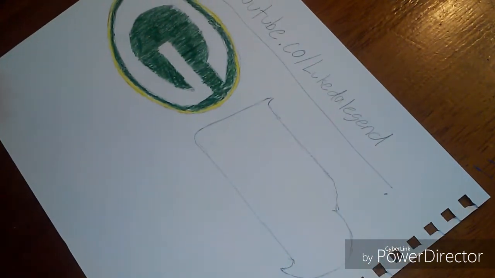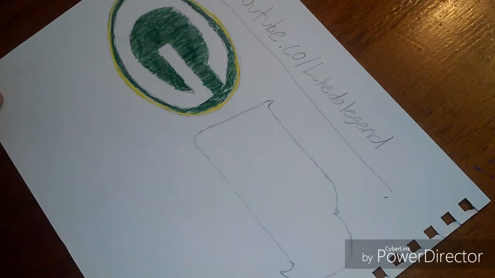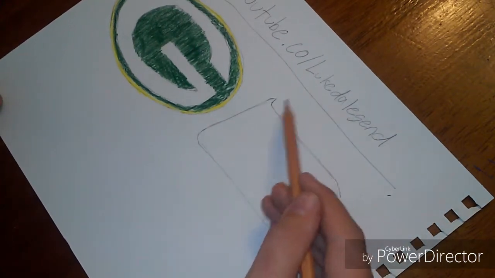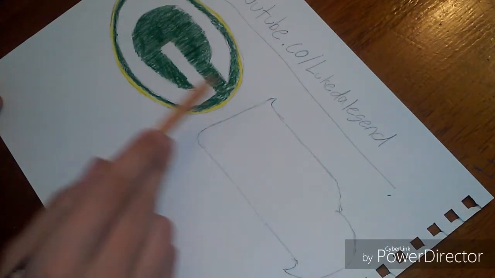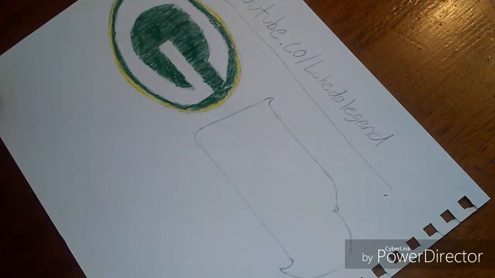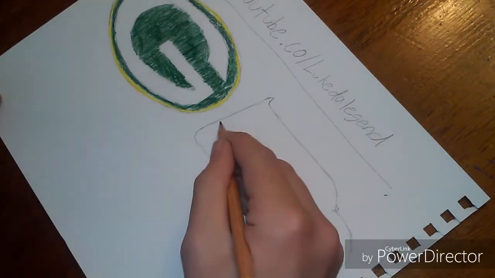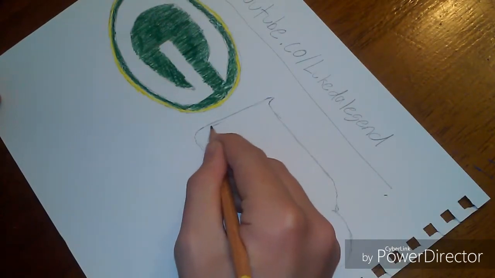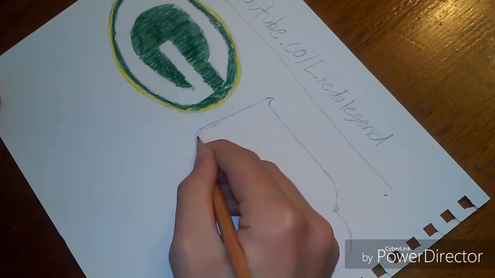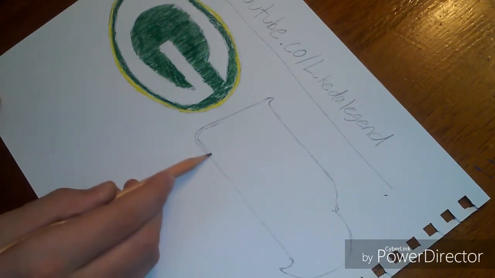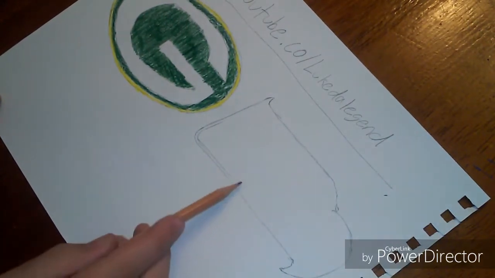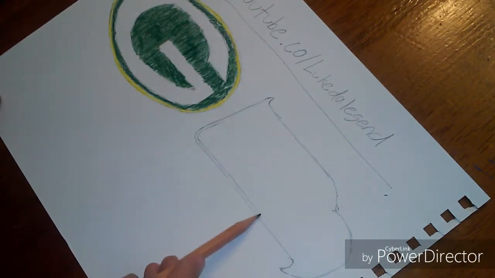What I was saying before, this is kind of like the Packers logo, and what we're going to do now is draw another line in the same shape next to it, because on the Seahawks logo there is a thin white line going around the perimeter. So we're just going to do that curve again, just repeat everything you did. This is kind of like drawing the oval. You want to make it as even as possible.